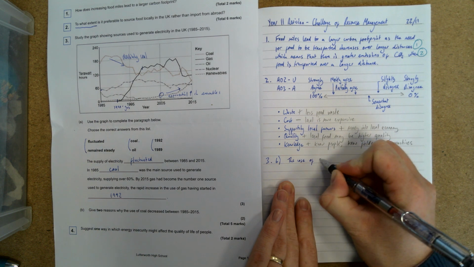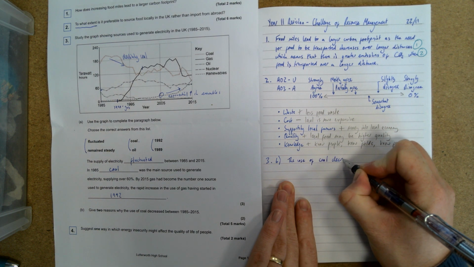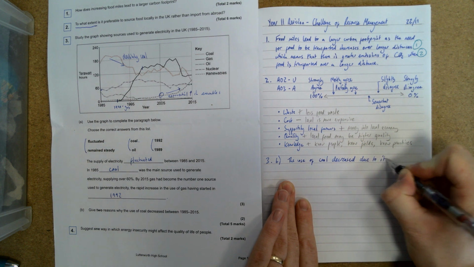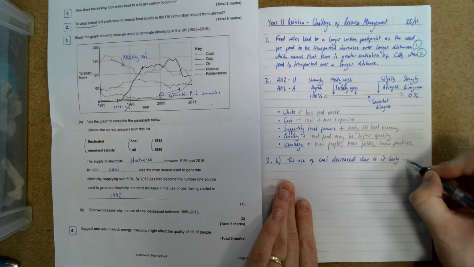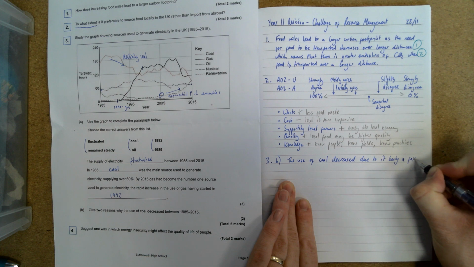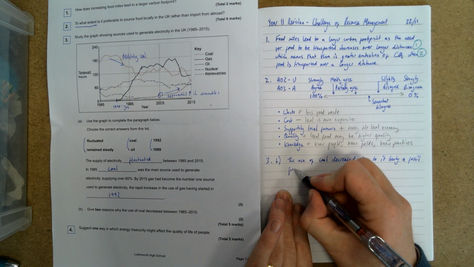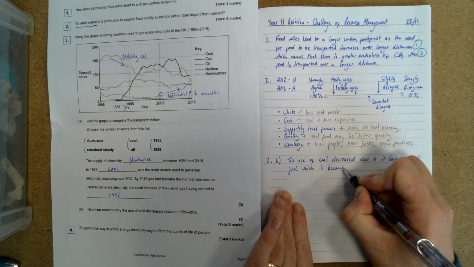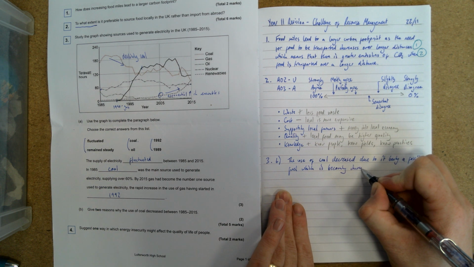something like the use of coal decreased due to it being a fossil fuel which is becoming increasingly short in supply. So we're running out of it.